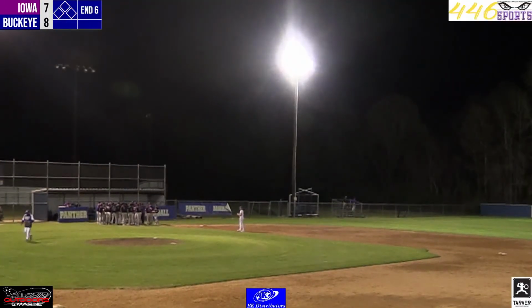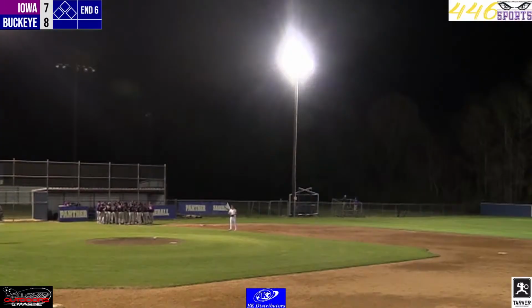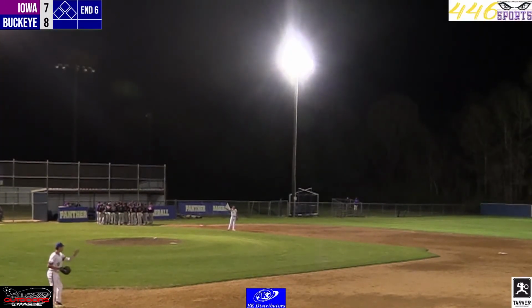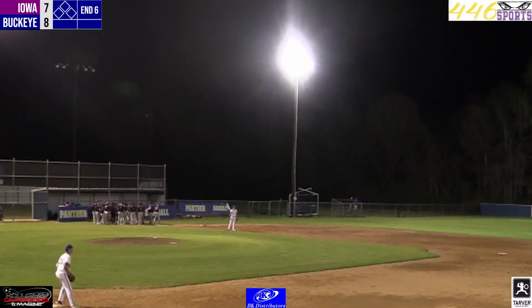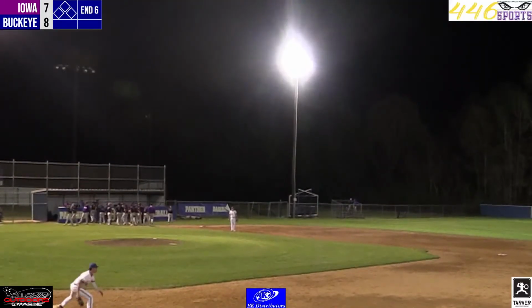Yeah, what you're looking for now is 3 outs. You put this one in the books. 3 outs, you can put one in the win column. On a very good Iowa team. I mean, the Yellow Jackets of Iowa can play baseball. Oh, yeah, very good team.